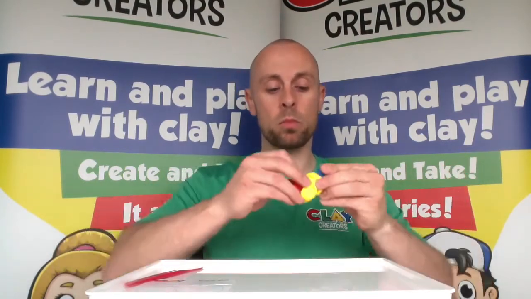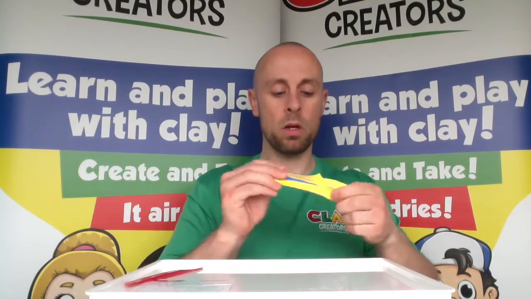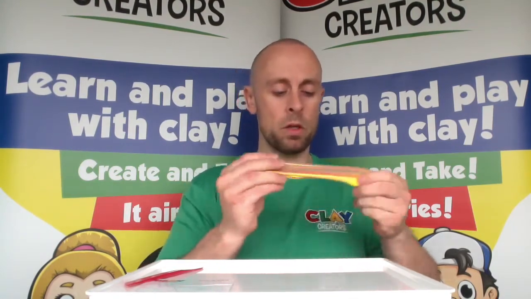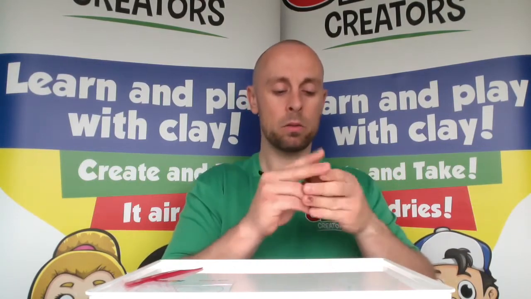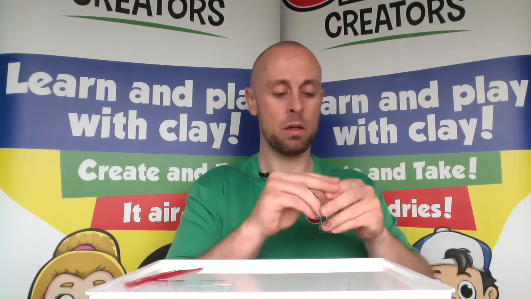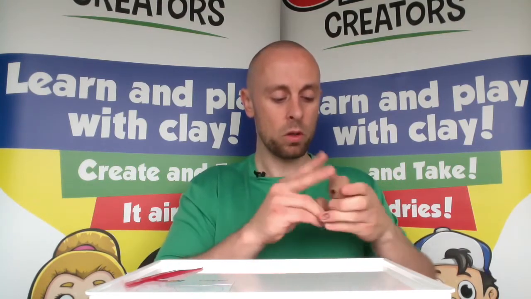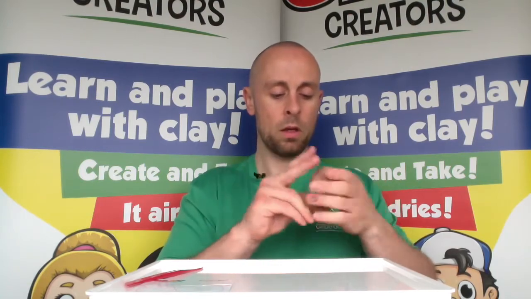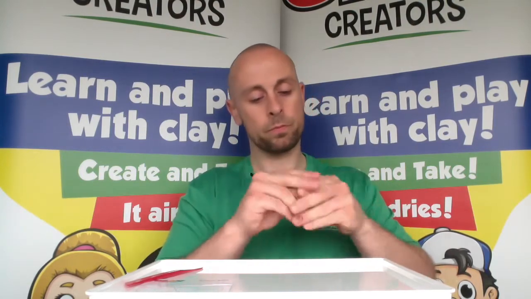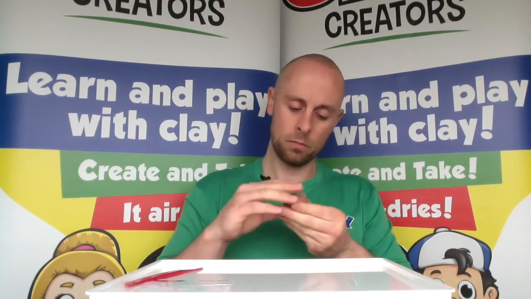Put them together, give them a good mix, and we should get a nice brown. And this brown's obviously going to be used for most of the build. We've got his head, his ears, body, arms, and a little bit for the base. Give it a good mix, get rid of all those colours. We should get a nice solid brown. Okay.